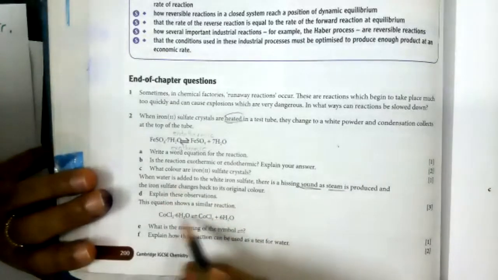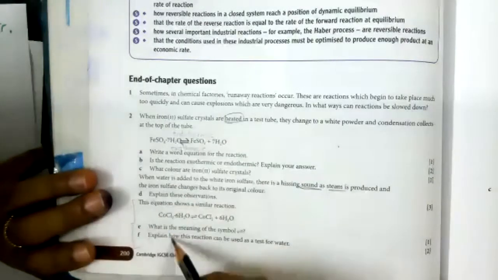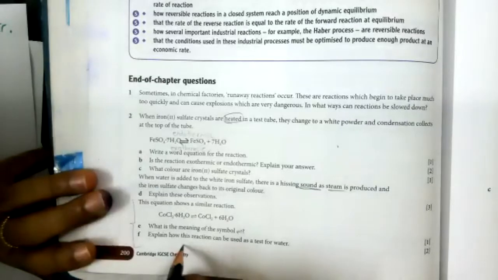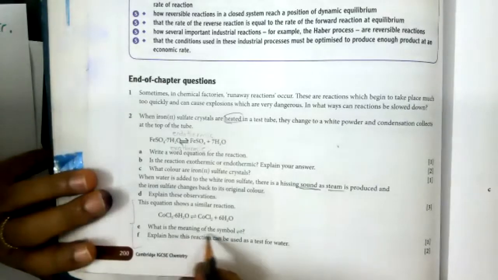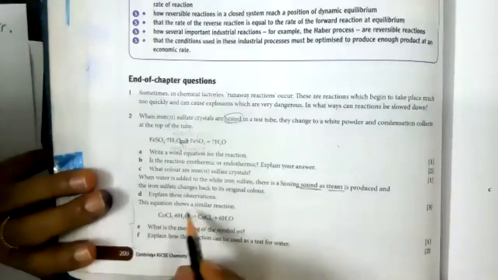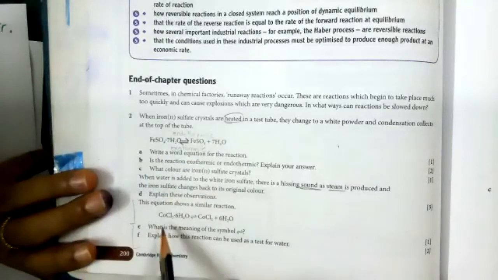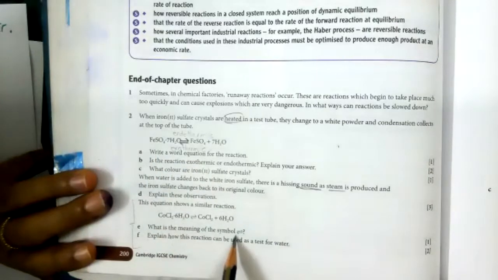This equation shows, okay, now we will not do this because this is a reversible reaction. Yeah, we can. It's okay. This is easy. Now this equation shows a similar reaction. This is the same, but this time the salt is different. What is the meaning of this symbol?